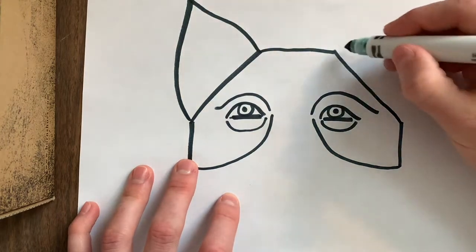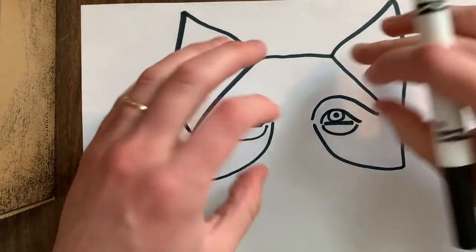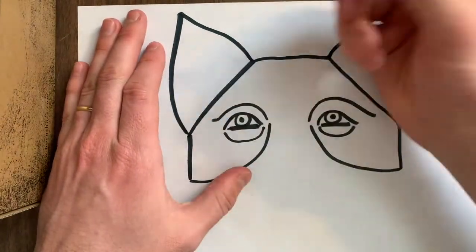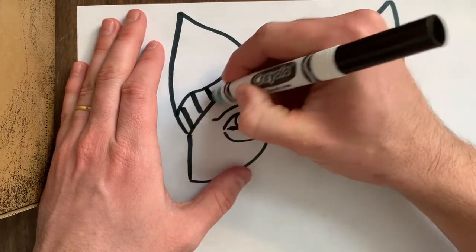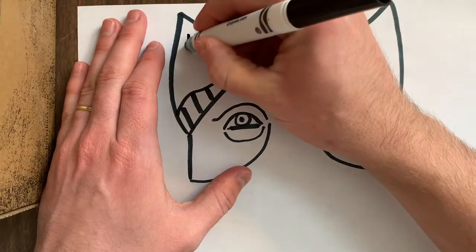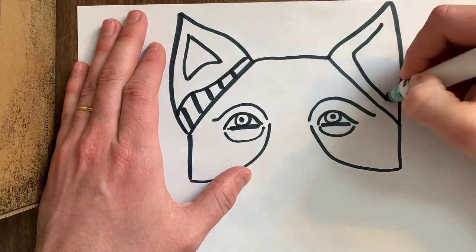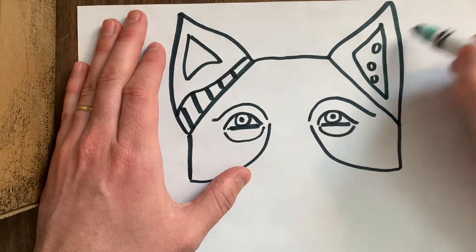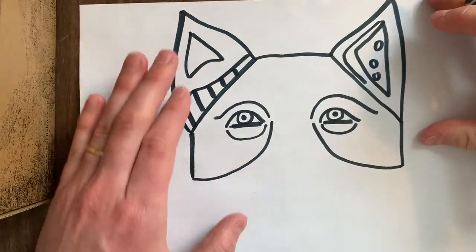You can kind of make your ears how you want, depending what kind of dog you want to make. So some dogs have pointy ears, some dogs' ears will slant down. That's going to be up to you. You can use a picture of your real dog from home if you want. You can find a picture on Google, the type of dog that you like. Just add in a couple details to these ears here, lines and shapes.